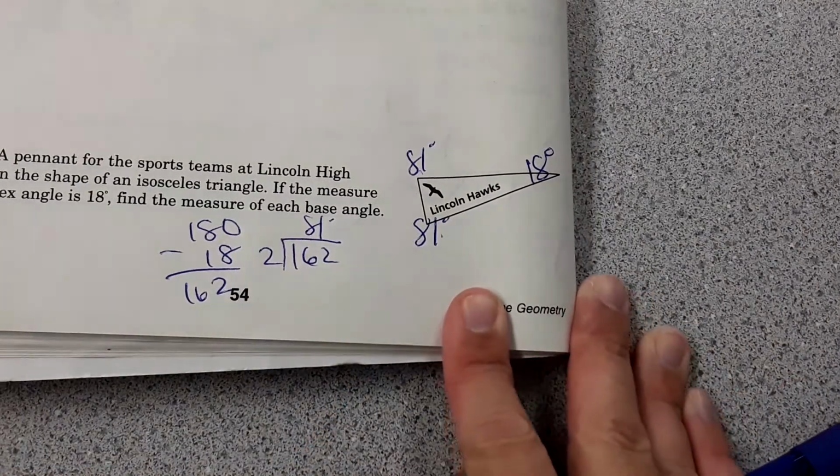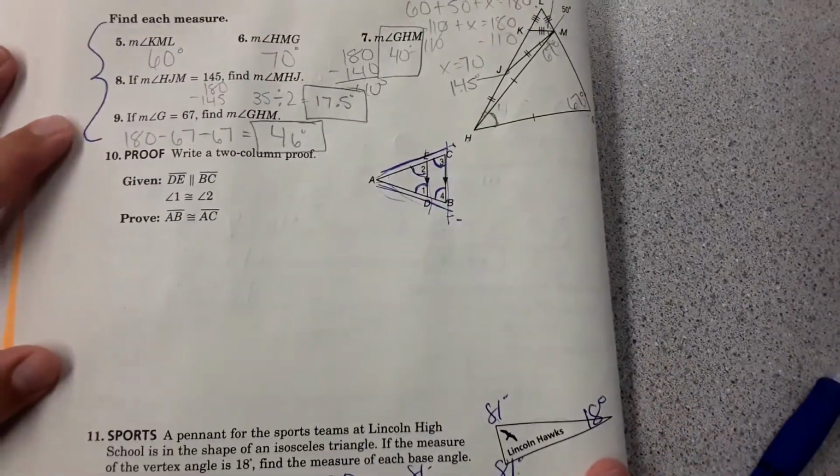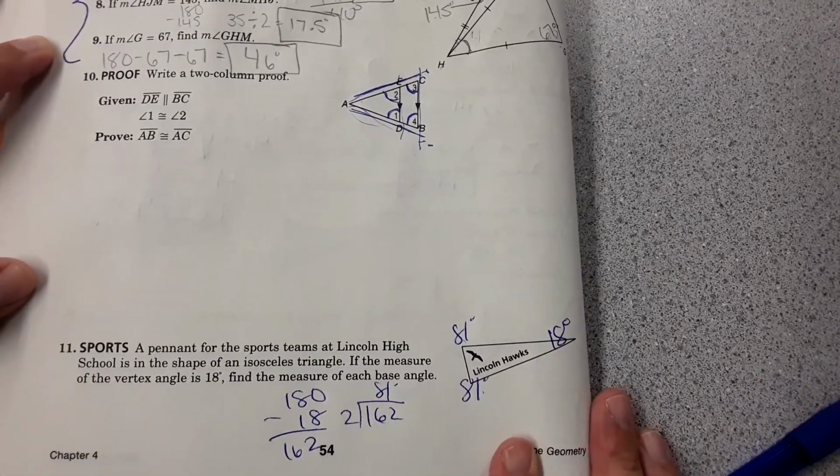What did you put for number 10? I put nothing.